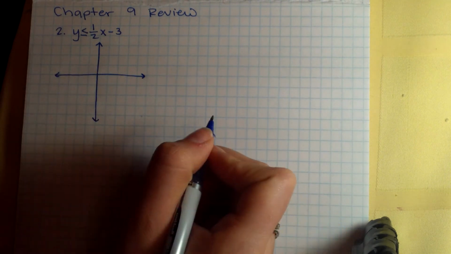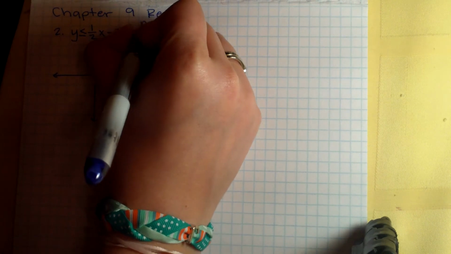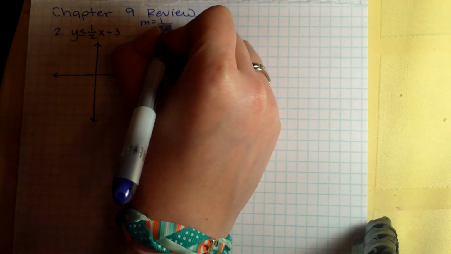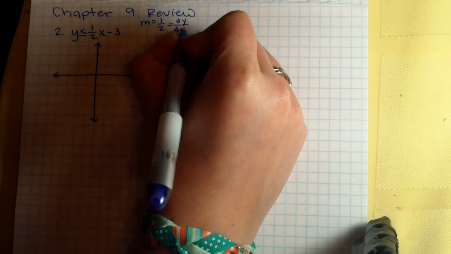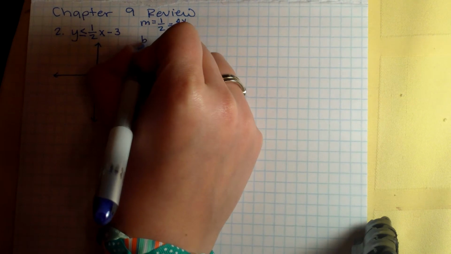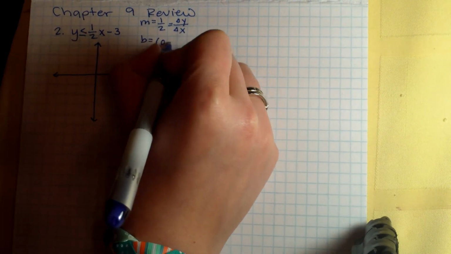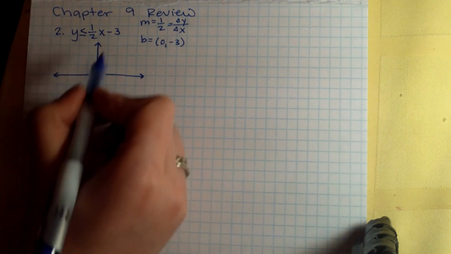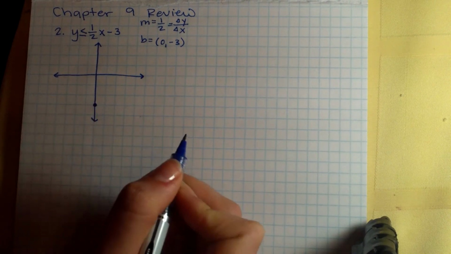All right. So the first thing you want to do is probably label m is equal to 1/2. And we say this is also equal to the change in y over the change in x. And then b is also our starting point. And so b is 0, -3. So if we're starting at this -3 value, we're starting at 0, -3.